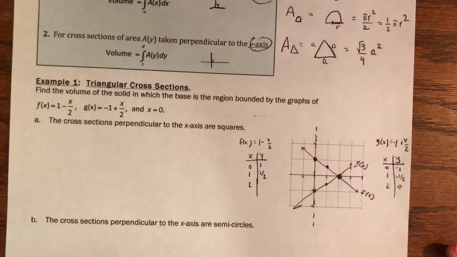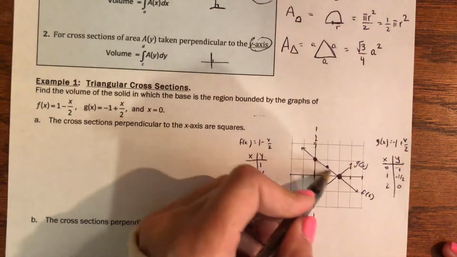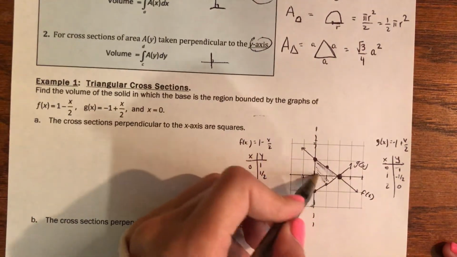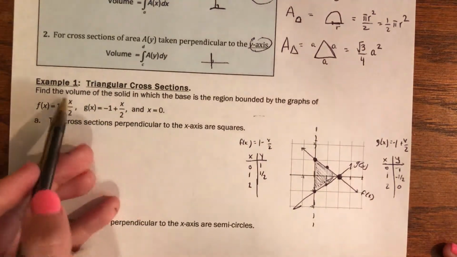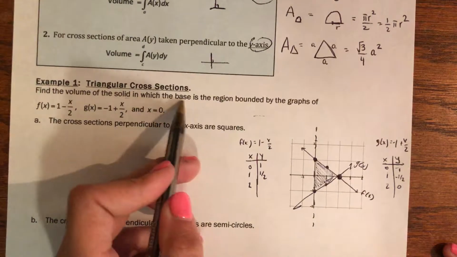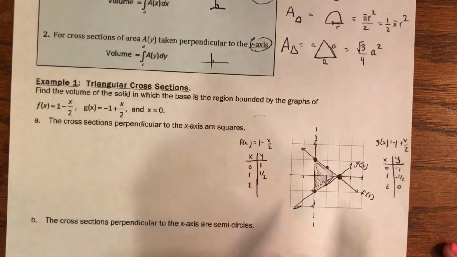All right, so the area that we are looking at here is this, right? So you see that the base of our solid that we're dealing with is a triangle. Okay, so this is the base.